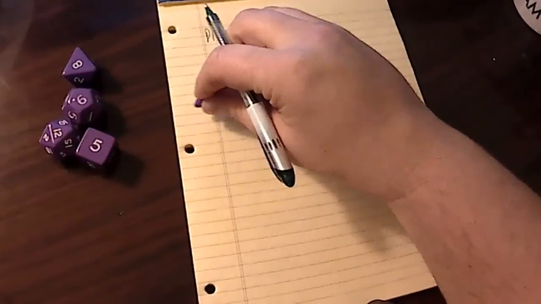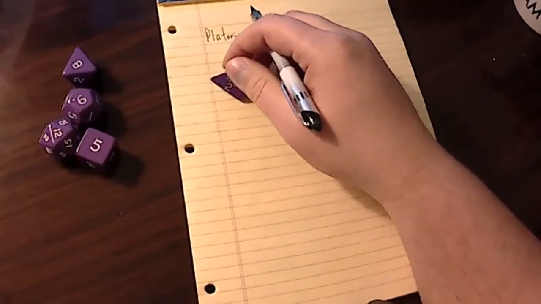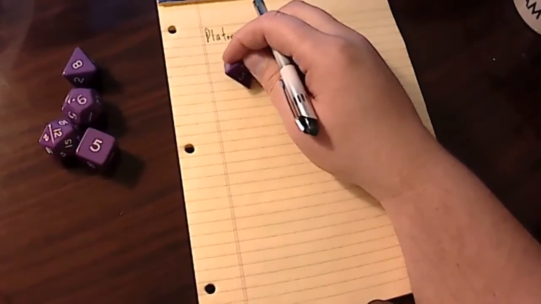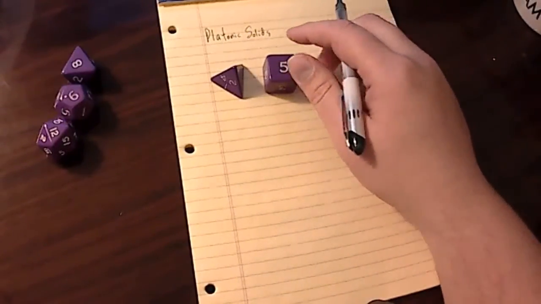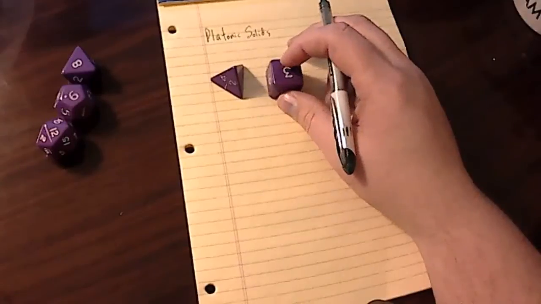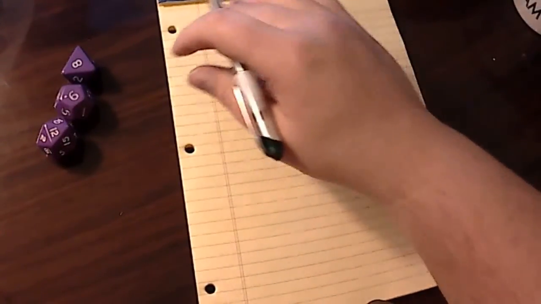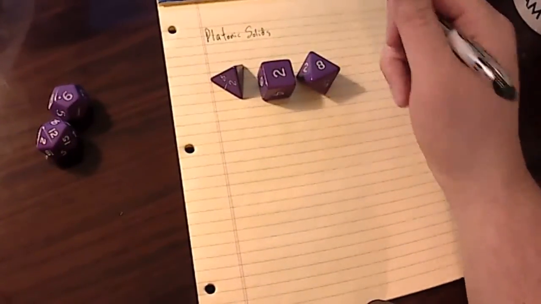And so I have 5 examples of a Platonic solid. Right here I've got a tetrahedron, called that because it has 4 faces. Each one of the faces is a regular triangle. I have a hexahedron, which you would probably call a cube. This is a hexahedron because there are 6 faces. Each face is a regular quadrilateral. And then I have an octahedron because it has 8 faces, and each face is a regular triangle.